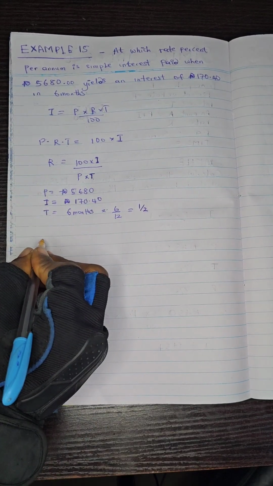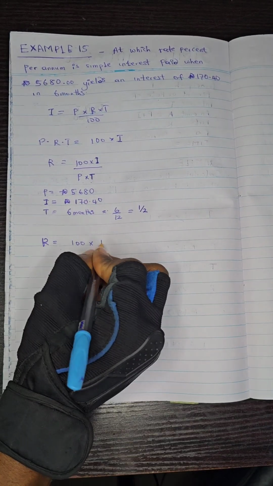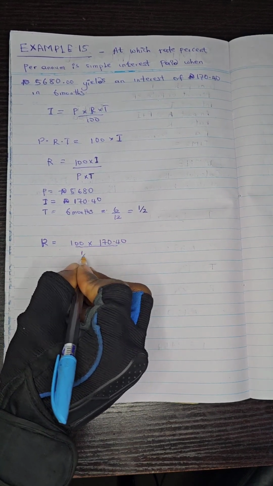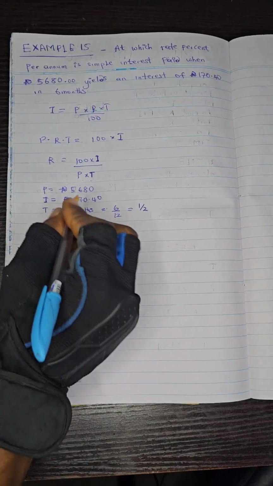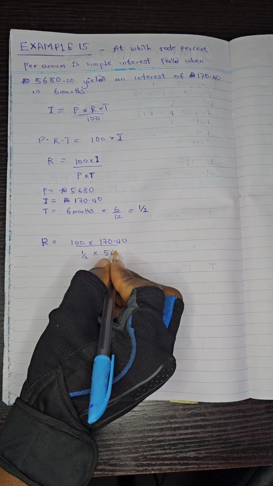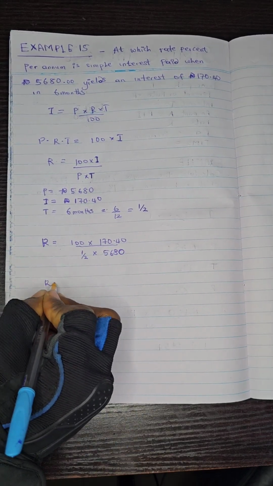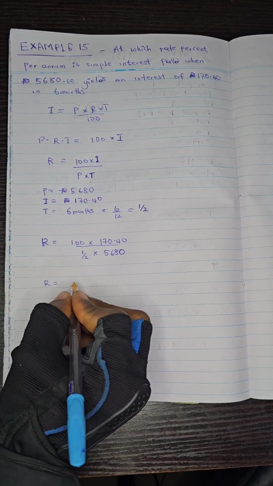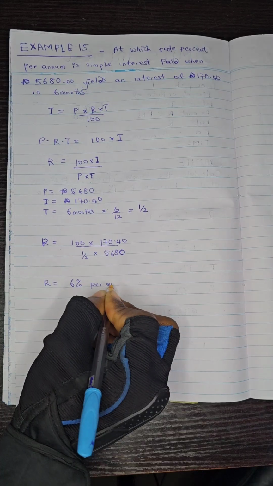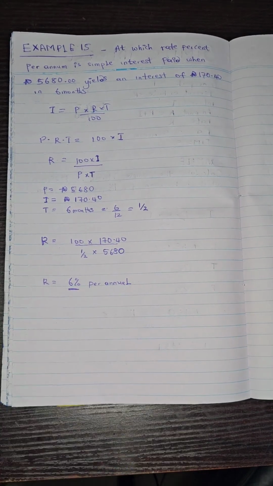So we bring it back to the equation we just derived. Our rate will be 100 times the interest, which is 117 naira 40 kobo, all divided by 1 over 2 times principal, which is 5,680 naira. So by the time you solve for this with your calculator, you are getting that your rate is 6% per annum. The rate is always annual. It is the annual rate that we are calculating for. So this is your answer.